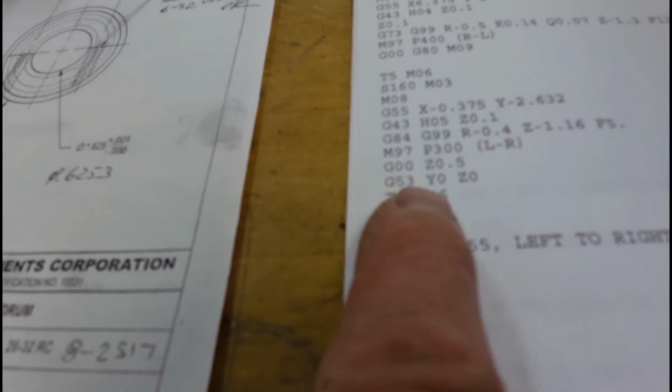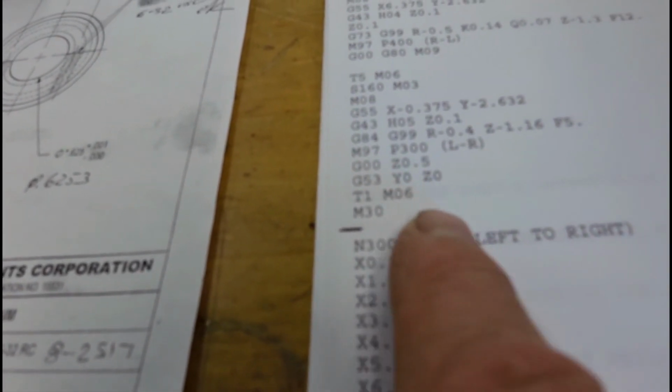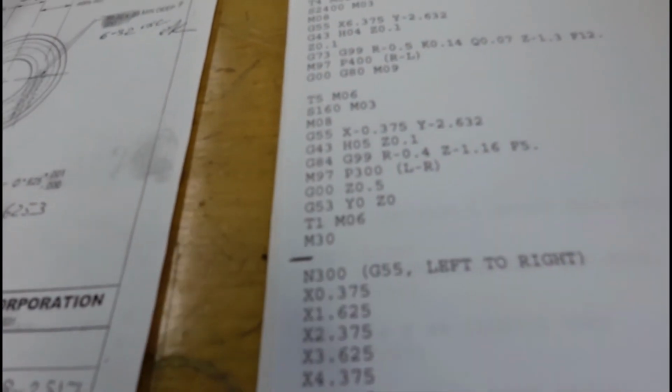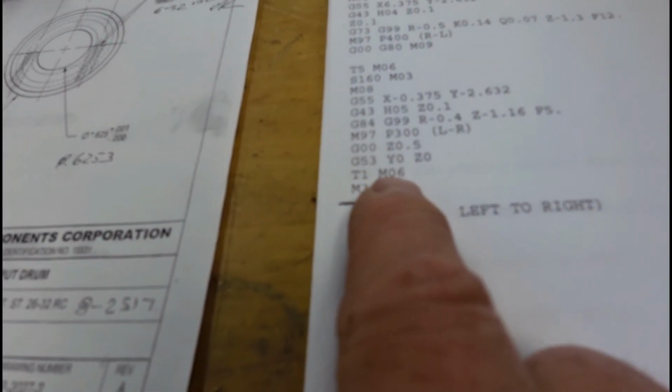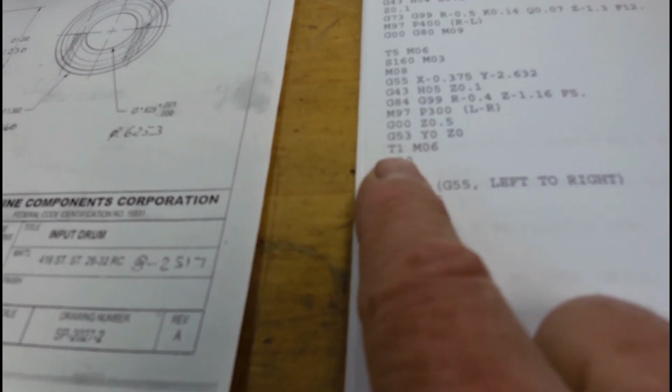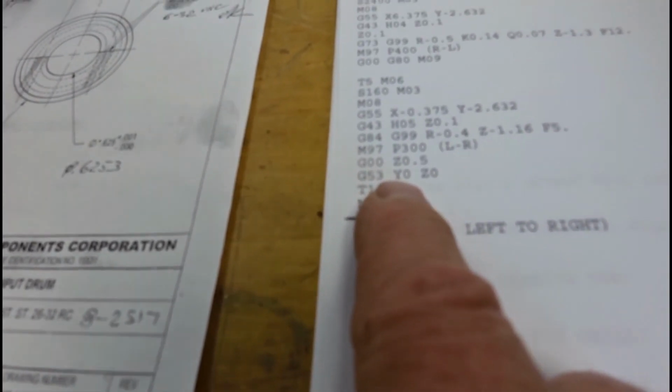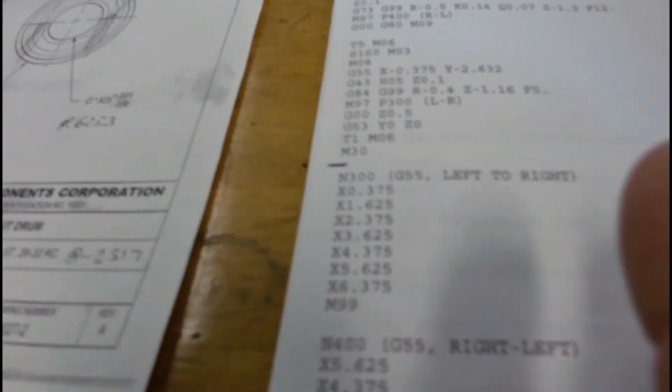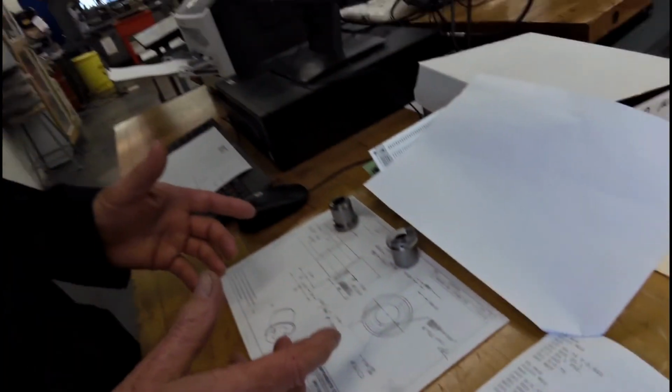To end our program, we would like to end with a G53 Y0 Z0. That actually lifts the spindle up to its tool change area, which is out of the way, and it's also going to move the table to you and center so you can actually work on the vise, and then it's going to end the program.